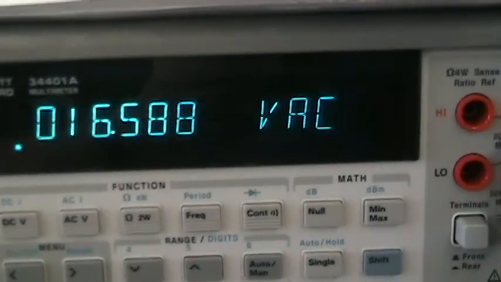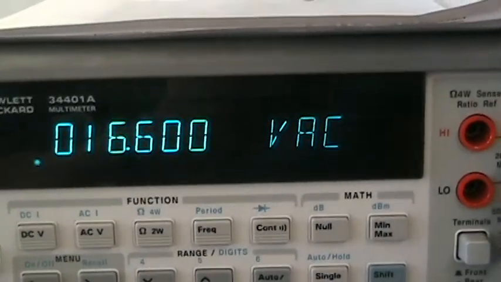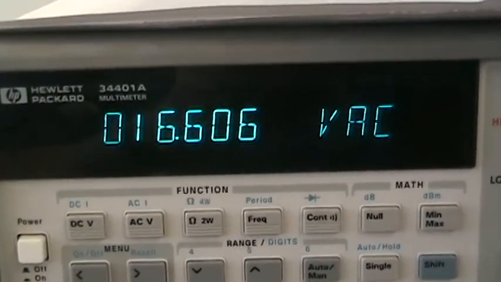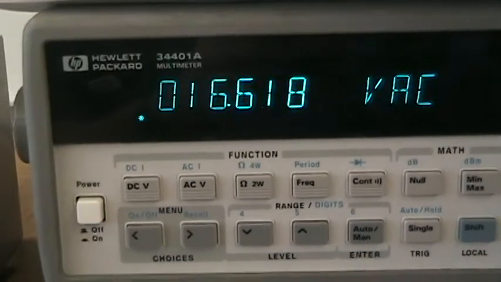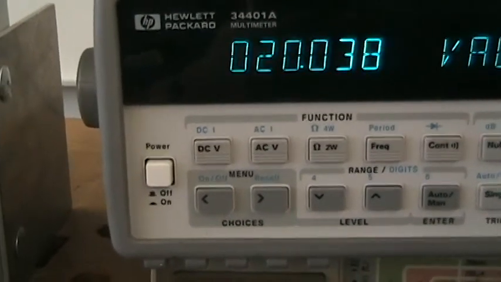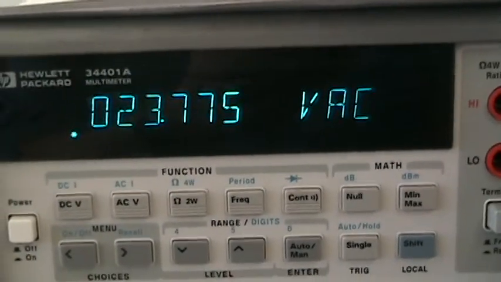And you can see that we got a pretty big change, almost 7 volts by loading the transformer. So we're actually overloading a little bit, dropped to 16 volts there. 23 to 16 volts.